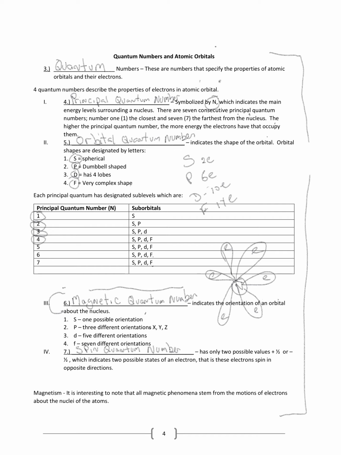And actually, these electrons are spinning in opposite directions. If I look at these opposite of each other, this electron would be spinning, let's say, counterclockwise, and this one here is spinning clockwise. They're never going to spin in the same direction. So let's look at this. The spin quantum number has only 2 possible values, plus 1/2 or minus 1/2. This indicates 2 possible states of an electron. In other words, electrons spin in opposite directions.